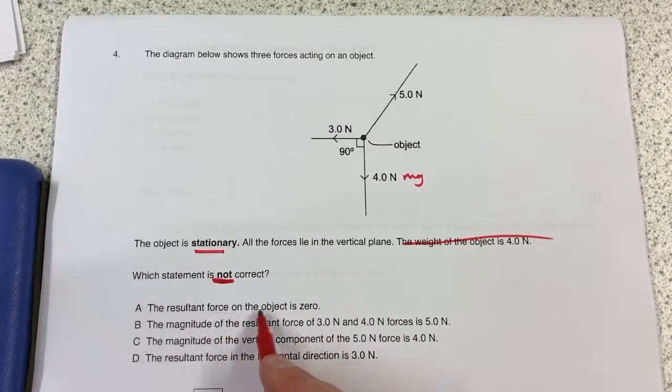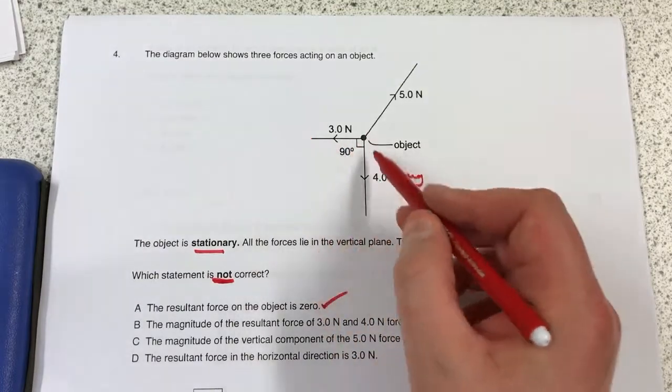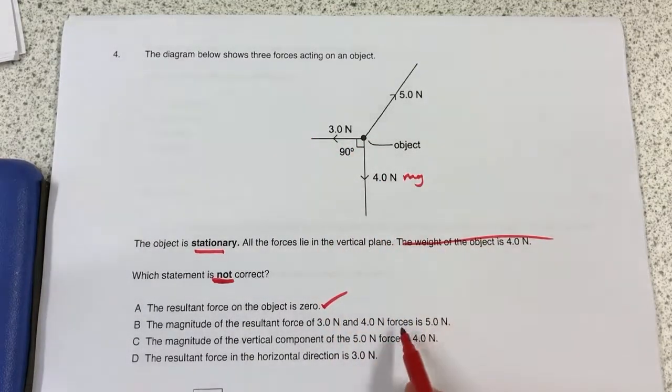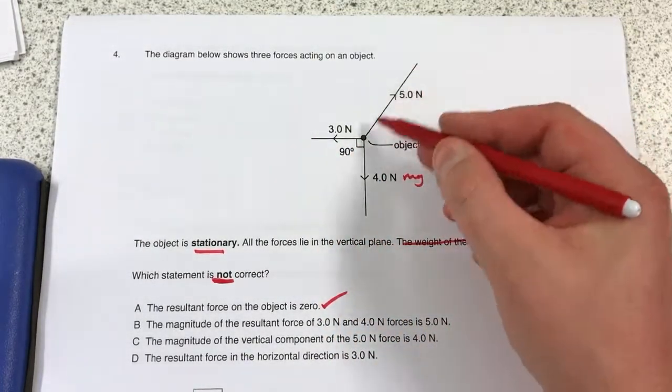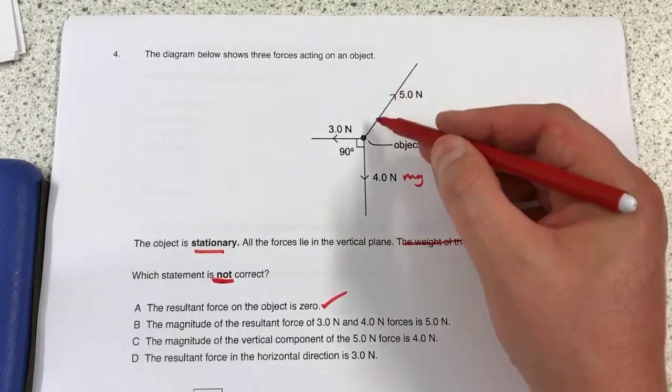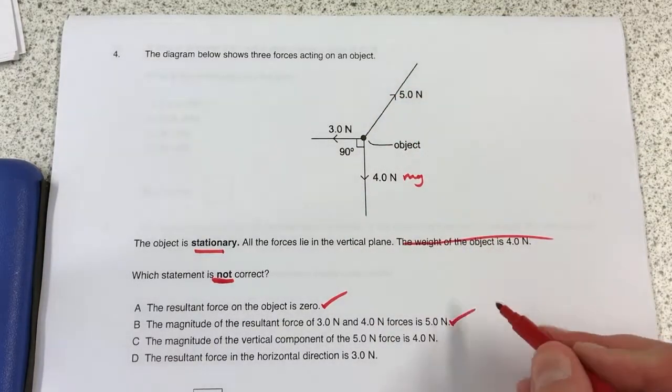So, the resultant force on the object is 0. Well, it's stationary, so that is true. The magnitude, just the magnitude only, not the direction, of the resultant force of the 3 and 4 newton forces: if I add these together, the magnitude of the resultant would be 5 newtons. That must be true because it must cancel out this 5 newton force over here, so that is true.